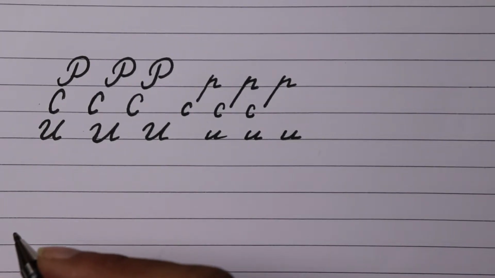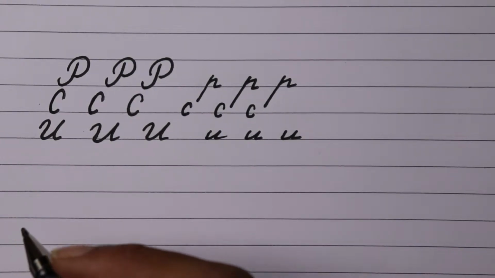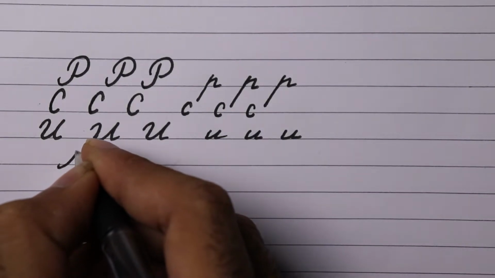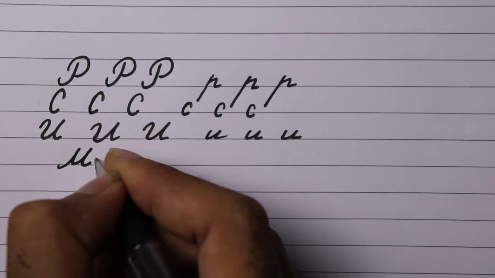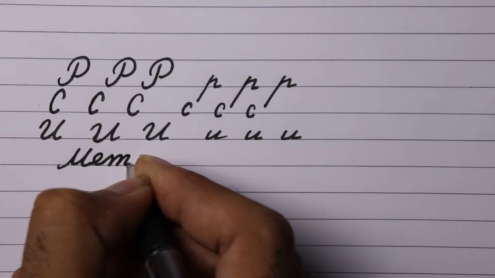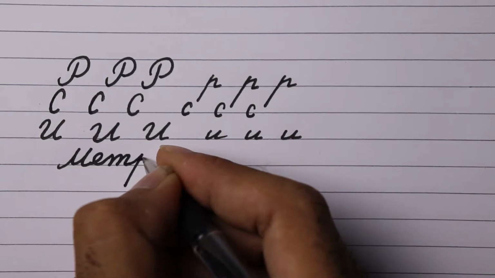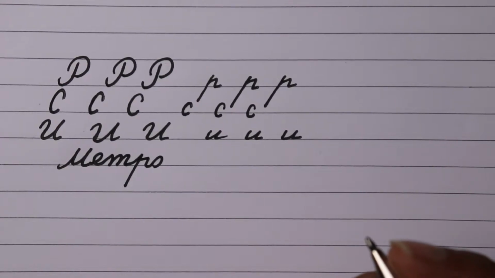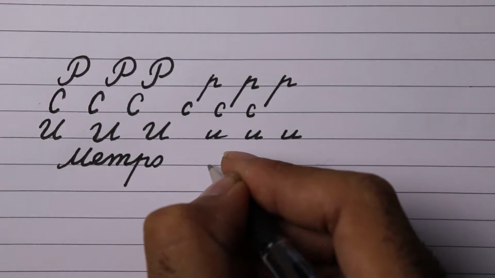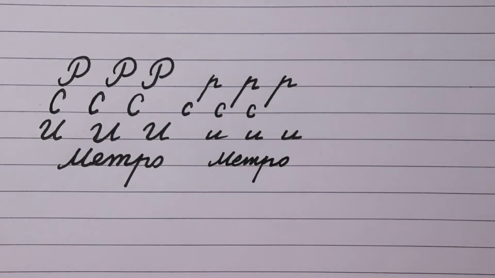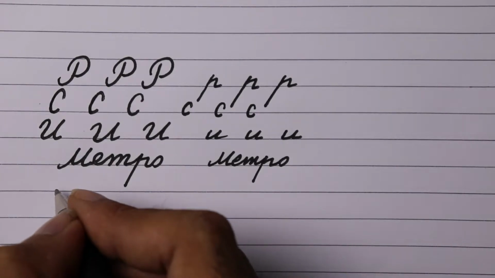Now let's try to write a few words with these letters. The first one that we learned today was metro. Me. Let's connect it with the letter E. Met. Ro. That's it. Metro. Let's do it one more time, a little bit faster. Metro. And then we learn about theater.